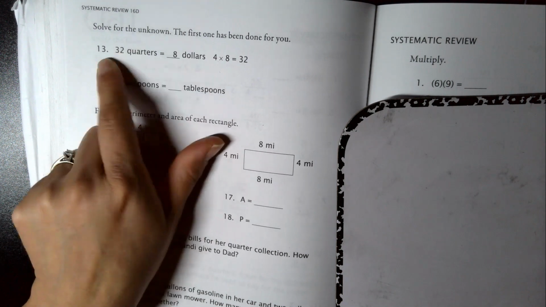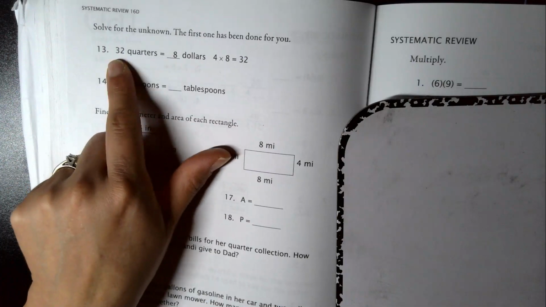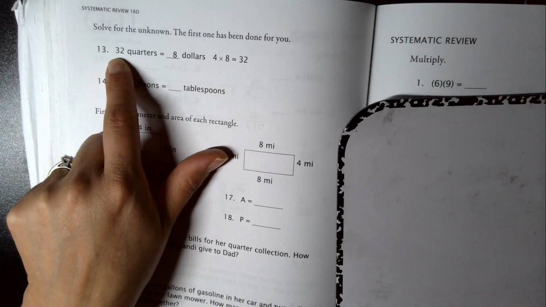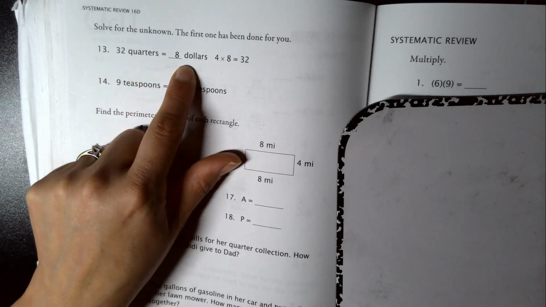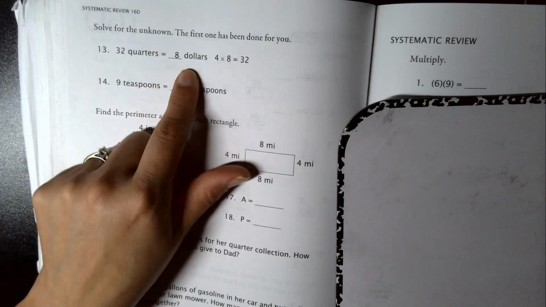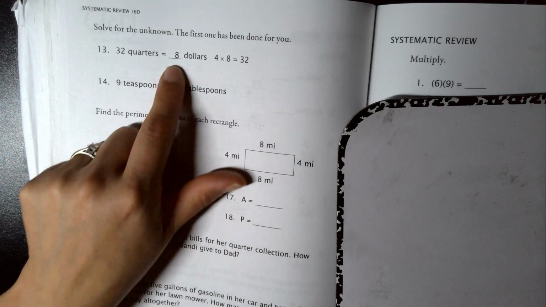dollars, then we know that the dollars are going to be smaller, okay? Because what I've seen is I've seen a lot of people make this number way bigger and kind of almost do 32 times 4 or something like that. No, if you're getting the quarters, which are the smaller unit, then you know this one's going to be smaller. The number's going to be smaller.